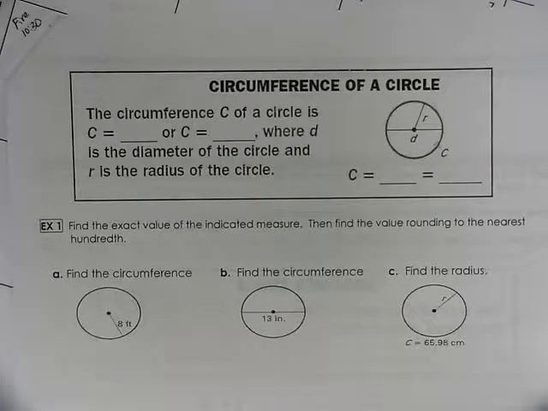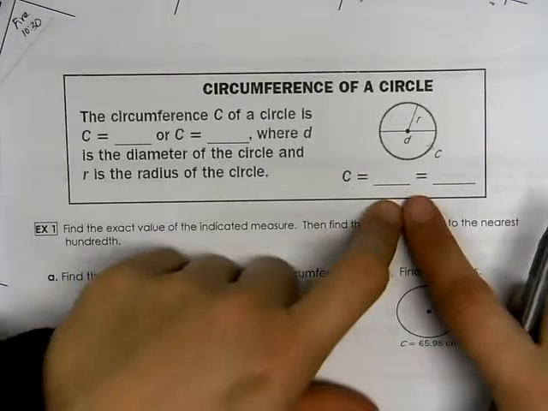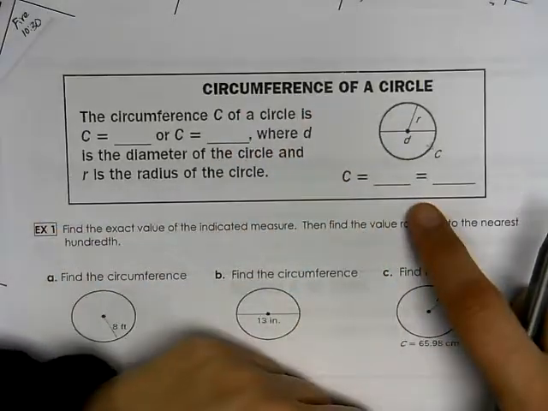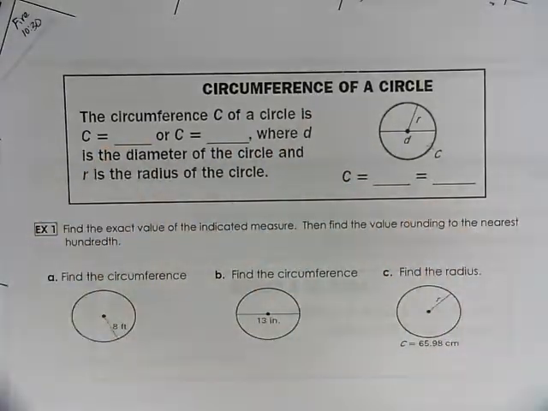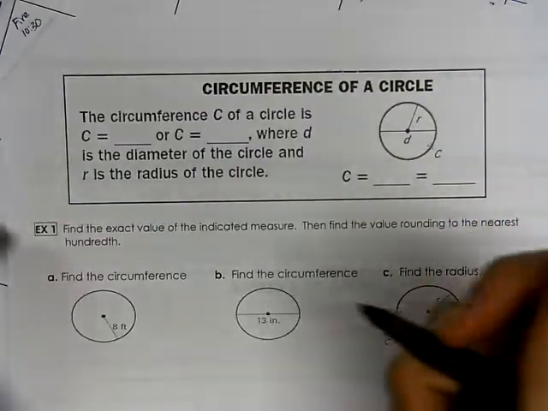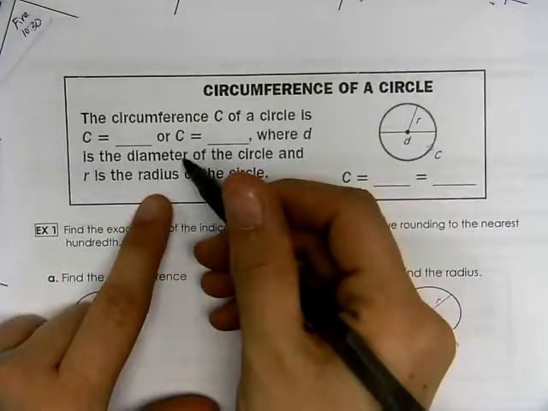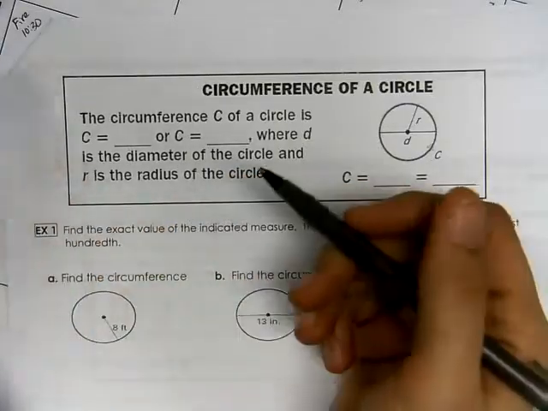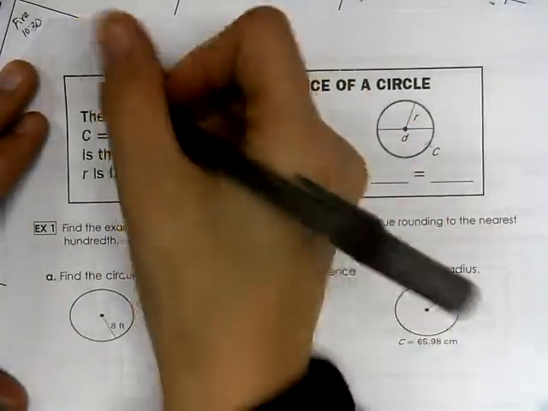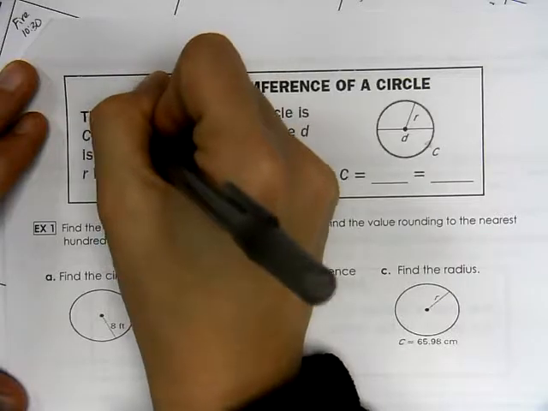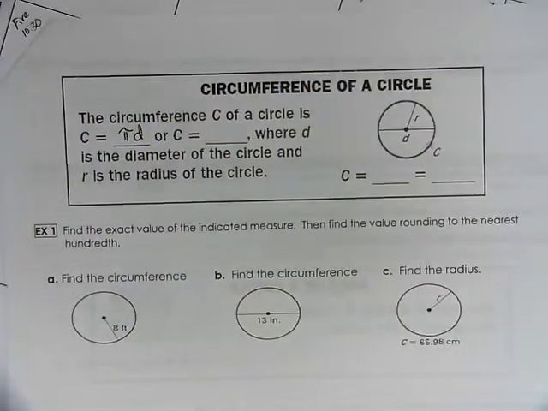So remember, circumference of a circle. There's actually a formula to find the distance around the circle. There's 2 of them. It depends on what you're given, the diameter or the radius. If we're given the diameter, the formula is just pi times the diameter.